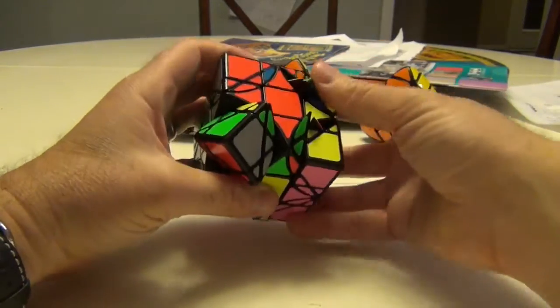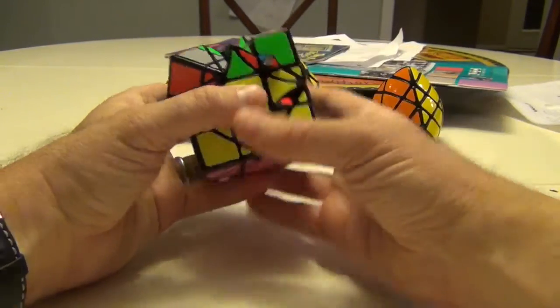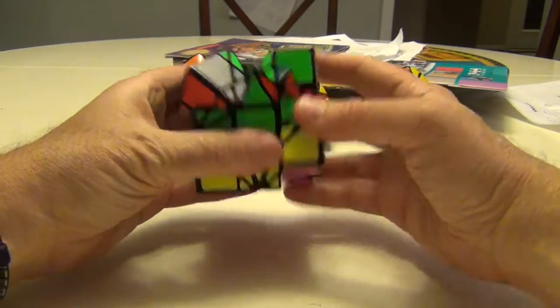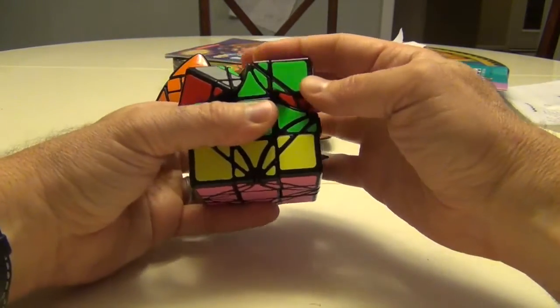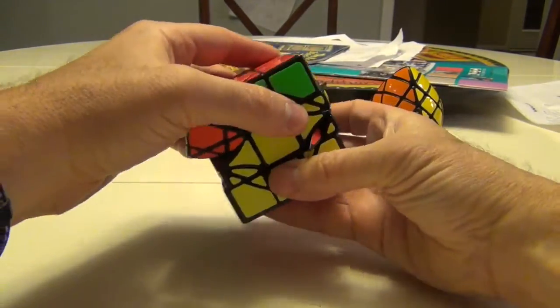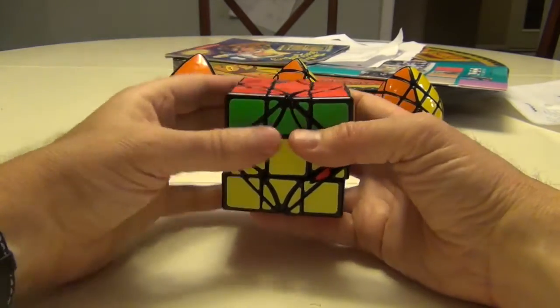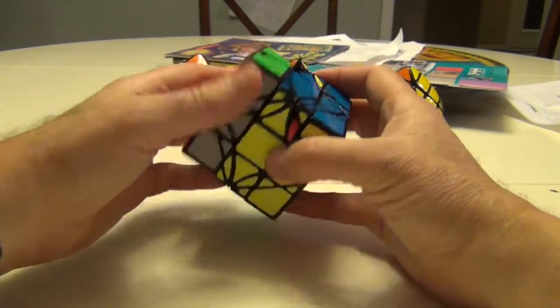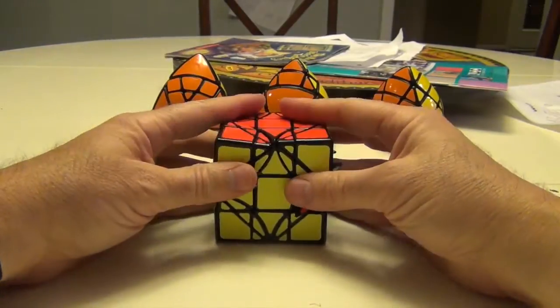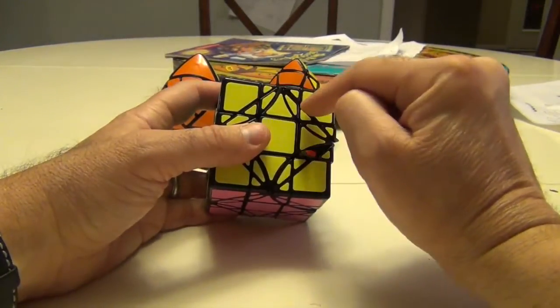So up, up, down, down. Move this middle one here, up, up, down, down. Move the middle one back. You can see we didn't cause any issues there because we just counted the orbits.